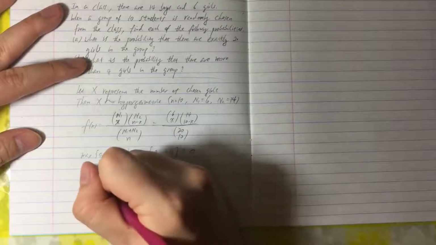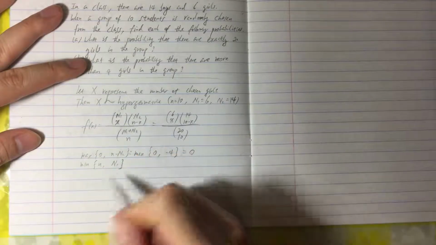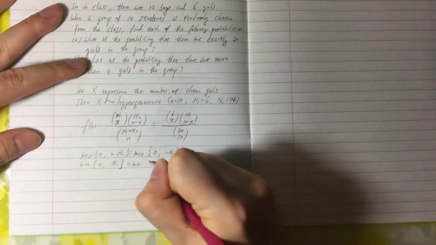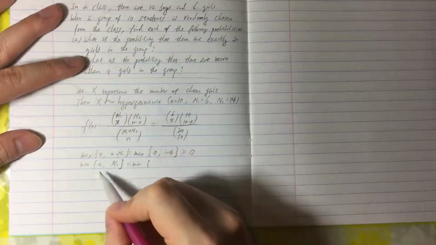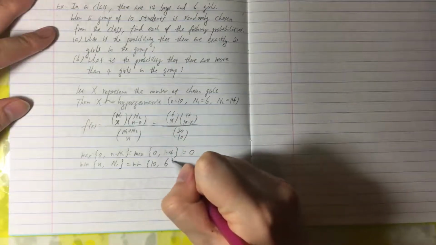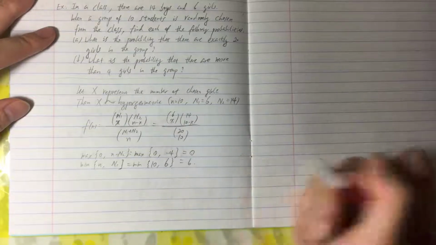Next, find the minimum of n and n1. n is 10. n1 is 6. So the minimum between 10 and 6 is 6.